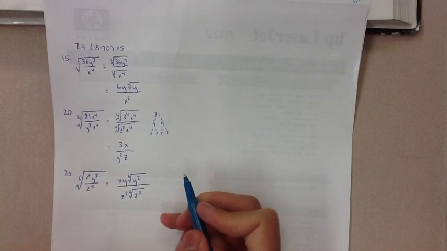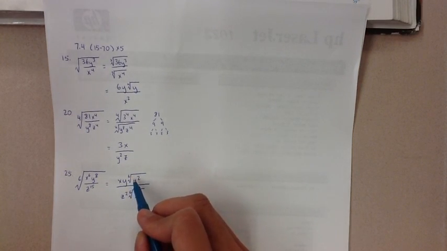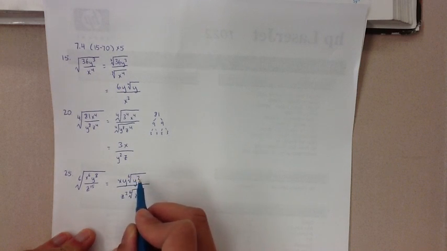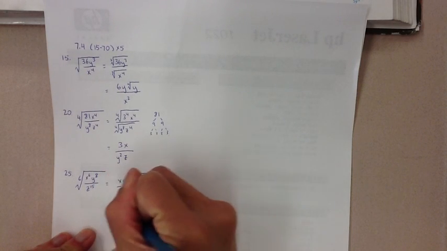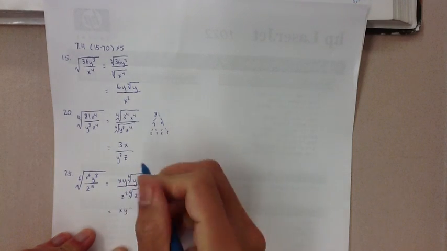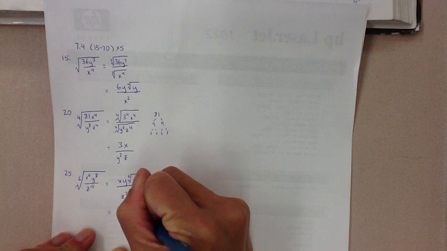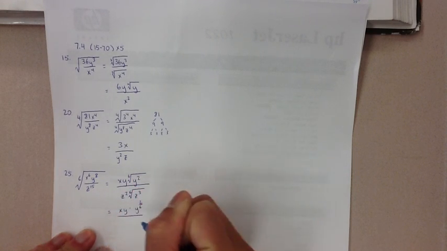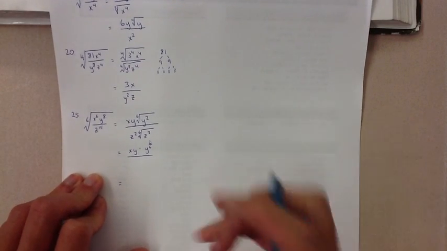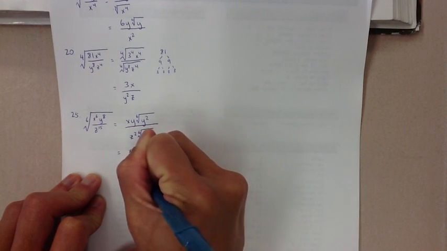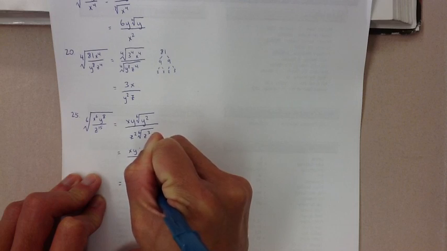Other thing you can do here, because you have something to the sixth power, this also means that we can turn this into a rational exponent. So let's try doing that. This is x times y to the what? The 2 is your numerator, 6 is your denominator. I'm going to leave that there for right now. So what is that? This is y to the 1/3. This is x times the cube root of y.